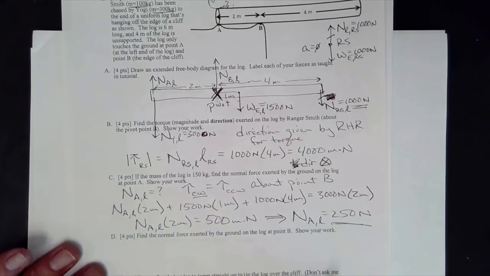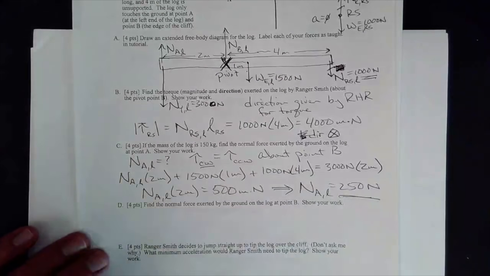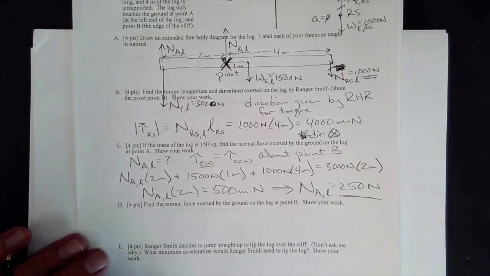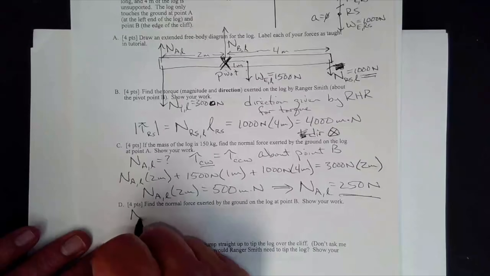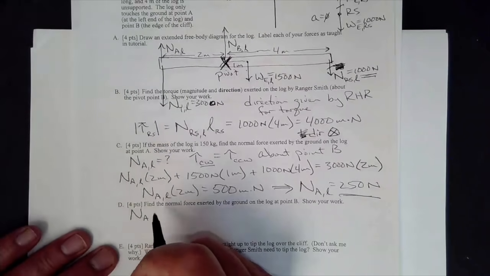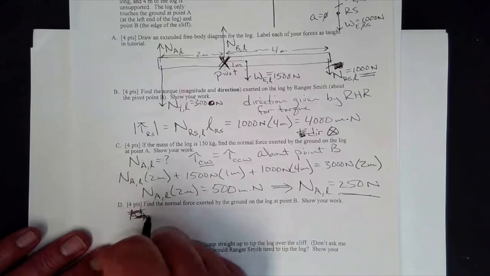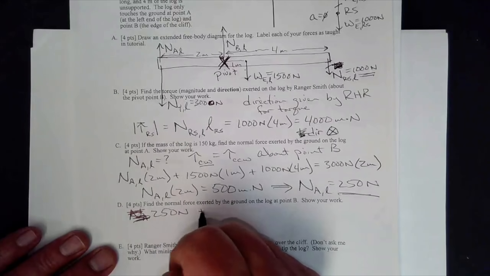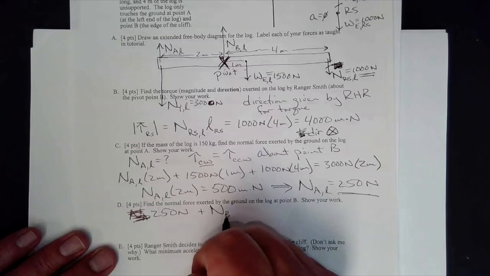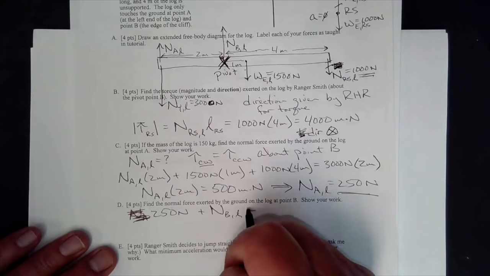Now, as I said before, if I know one of these unknown forces, I can quickly find the other just by balancing all the upward force. Let's just write it out. Okay, let's say 250 newtons plus the normal force by B on the log. That's all the force up.